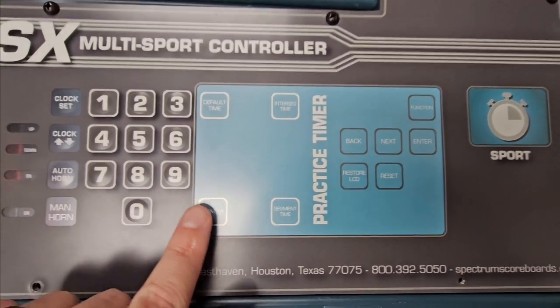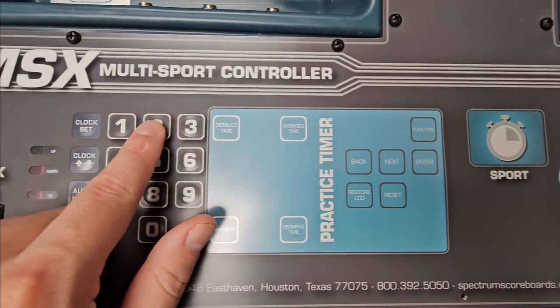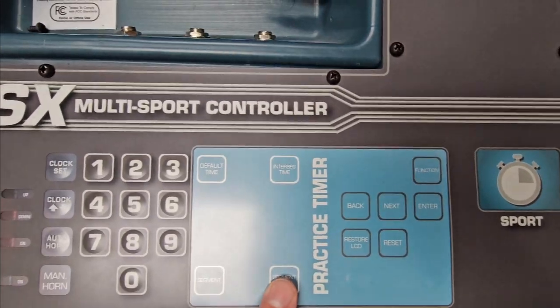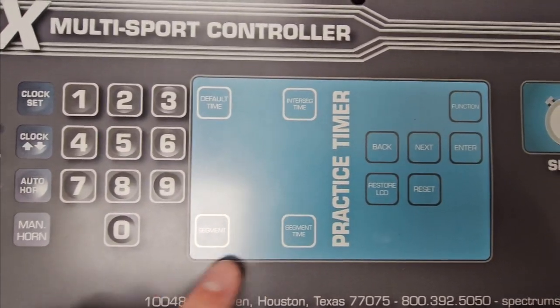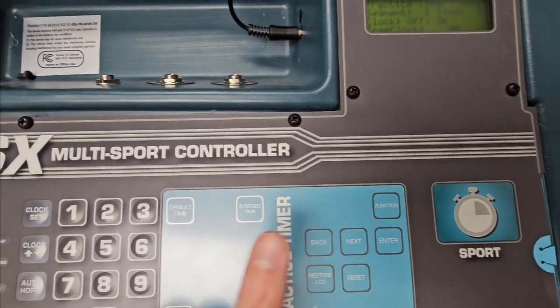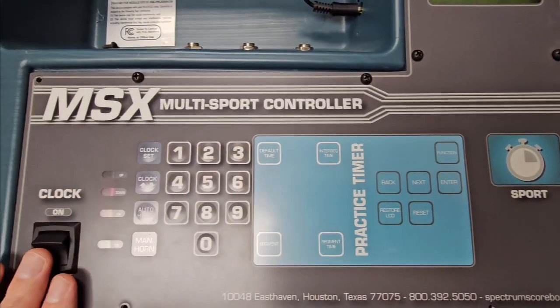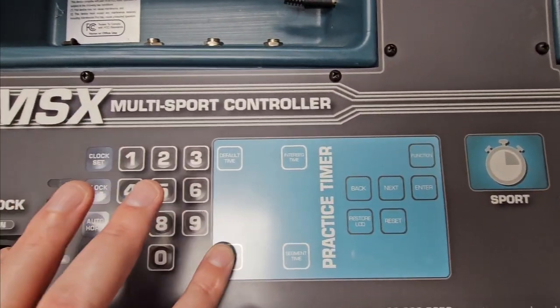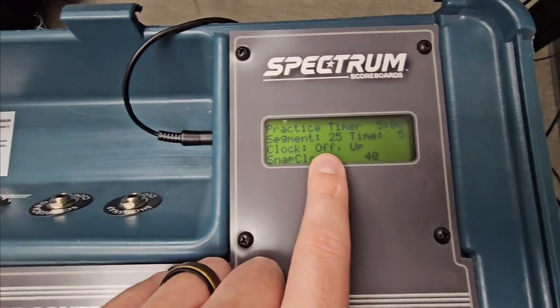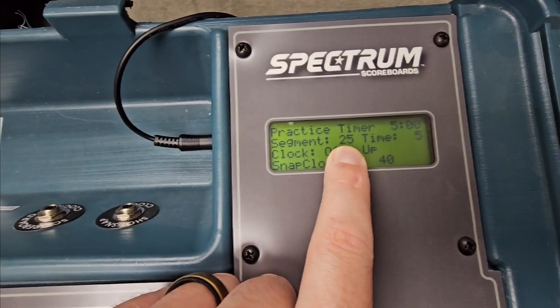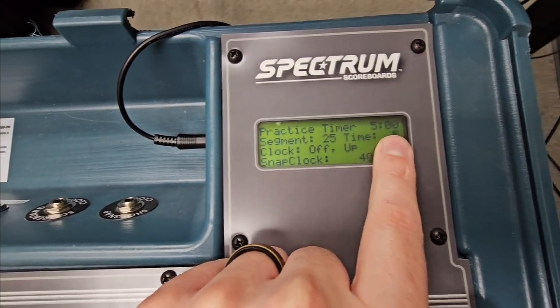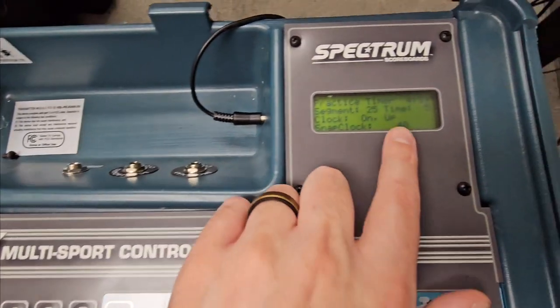Segment here is where, if I wanted to go to segment 25, I'd hit 25. And you hear that beeping, you have to have the clock switch off. So I want to go to segment 25. So I hit 25 segment, and now I'm at the 25th segment, and then I could start from there.